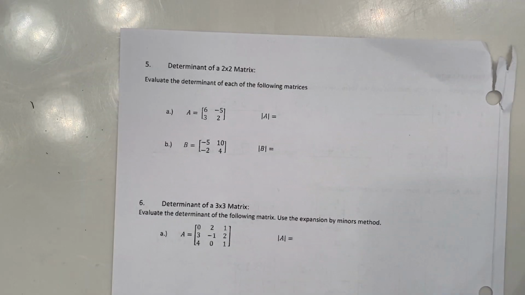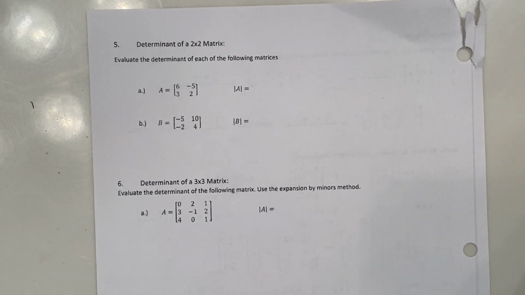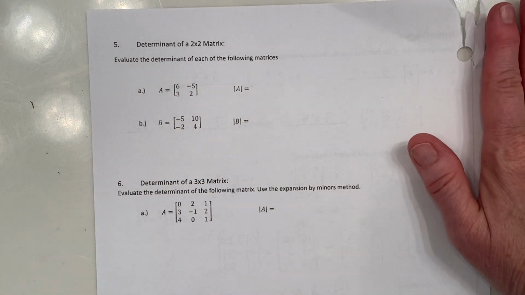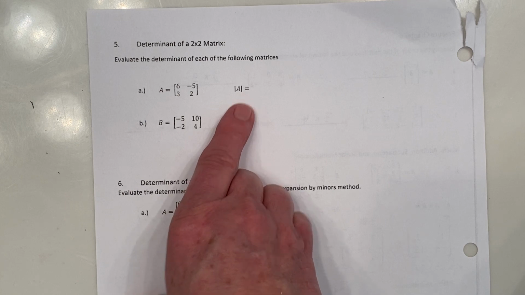All right, what else was in chapter 6? Well, we need to revisit how to find the determinant of a 2 by 2 matrix. It says evaluate the determinant of each of the following matrices. So here's matrix A. How do we get determinant A?